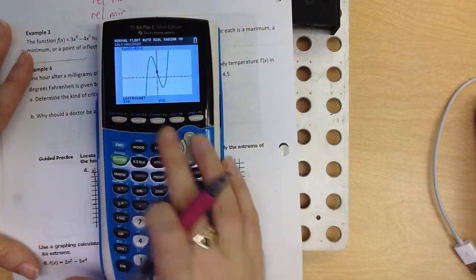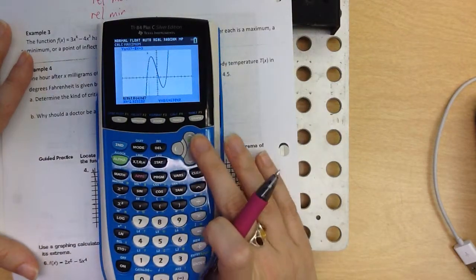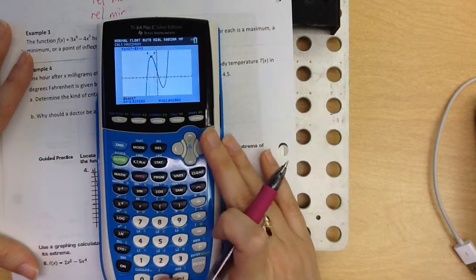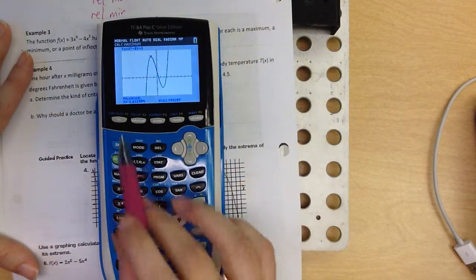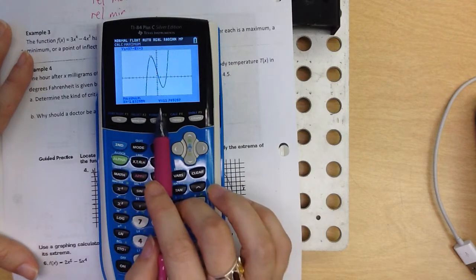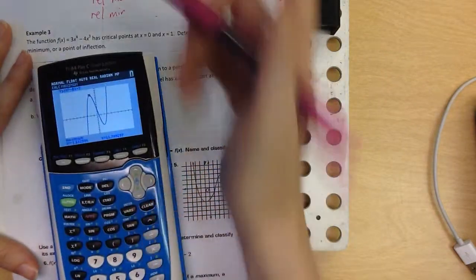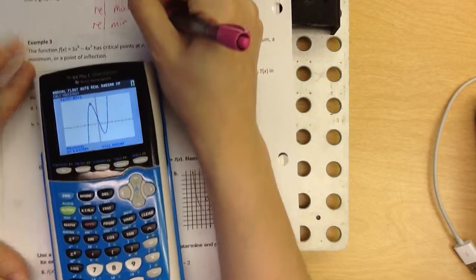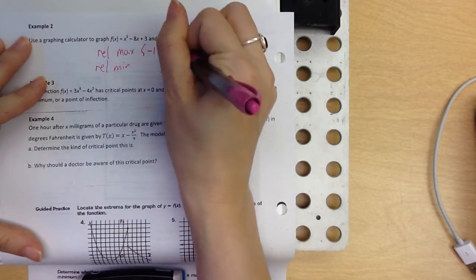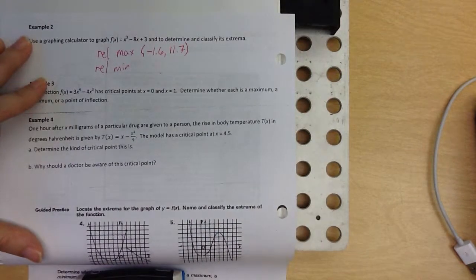Now it's asking for a left bound, so we're going to move this until it's to the left, move it until the right, and it asks for a guess, so just about there. And it tells me that the maximum is at negative 1.632994, and the y is 11.7. I'm going to go ahead and round that, so this will be negative 1.6 comma 11.7. And I've never been able to get that from the table.